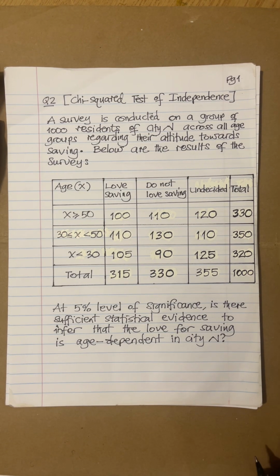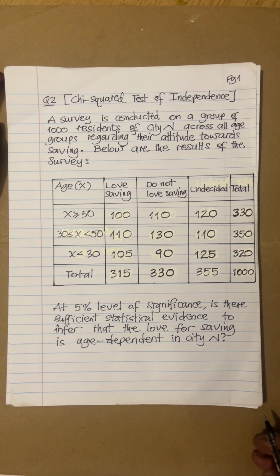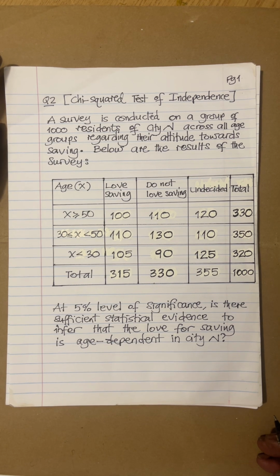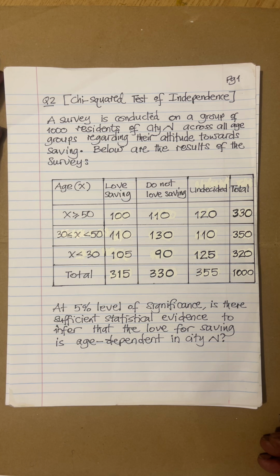Hello, welcome to another video on statistics. I'm still dealing with the chi-squared test of independence, and this is question number 2. In lesson 3, I presented question number 1 on the chi-squared test of independence, which is also known as the chi-squared test of contingency tables.